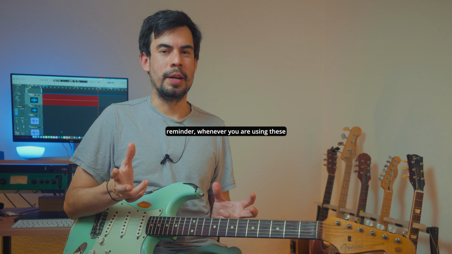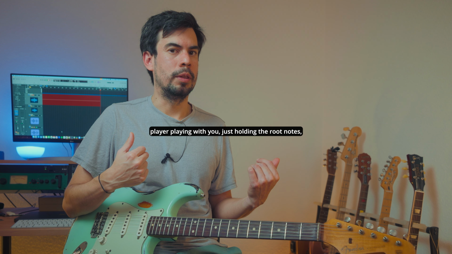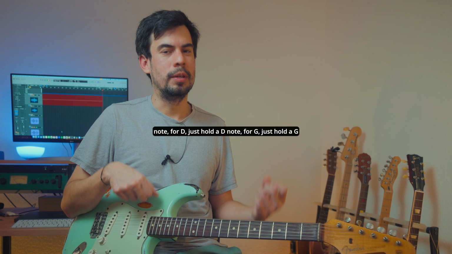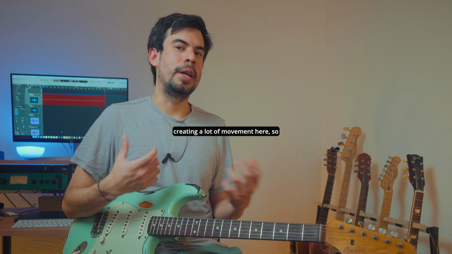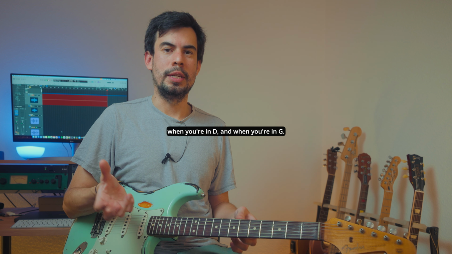But just one last reminder, whenever you're using these chords, think about that you have a bass player playing with you, just holding the root notes, right? For A, just hold an A note. For D, just hold a D note. For G, just hold a G note, right? You're gonna be creating a lot of movement here. So you really wanna know when you're in A, when you're in D, and when you're in G.